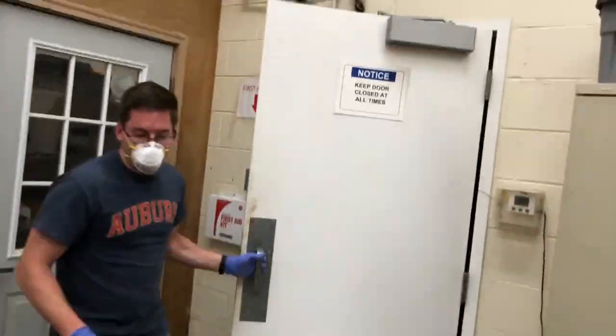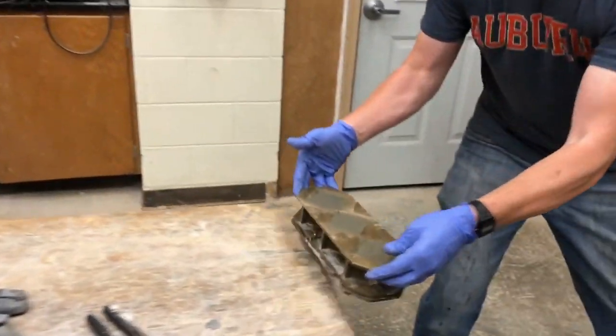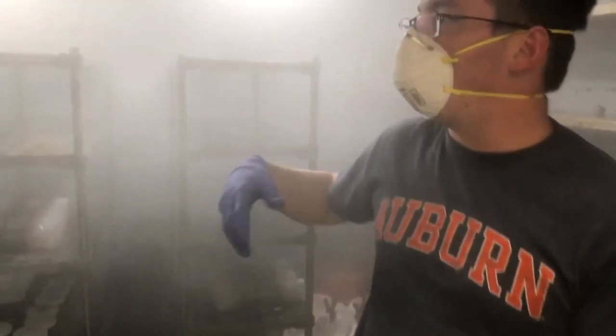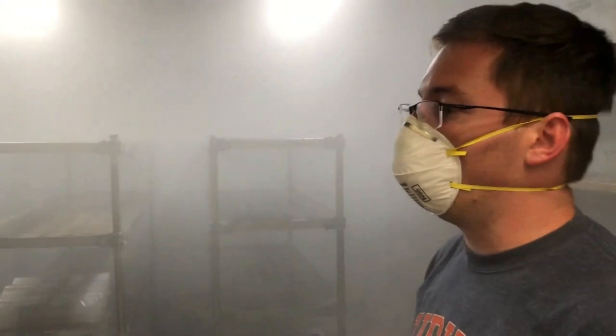After that, pwede nang ilagay si completed mortar cubes dun sa moist closet na hindi natutuluan ng tubig for between 20 to 24 hours.